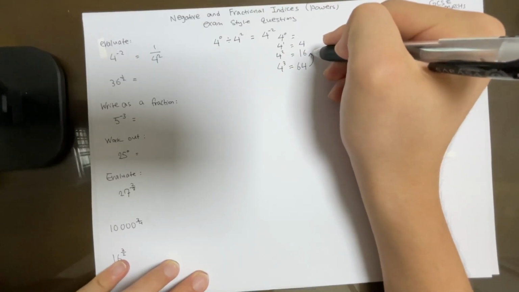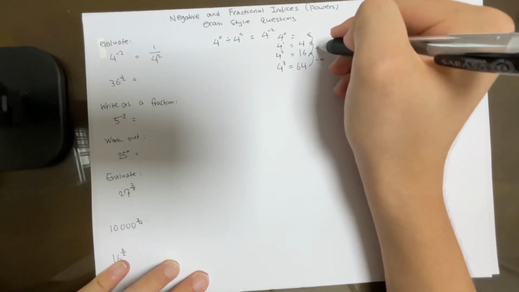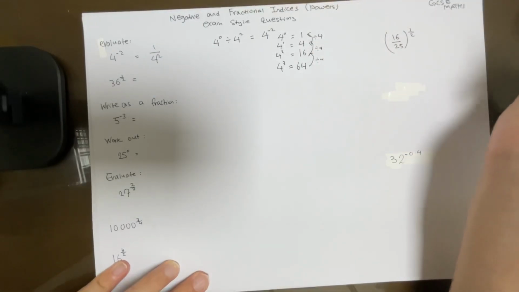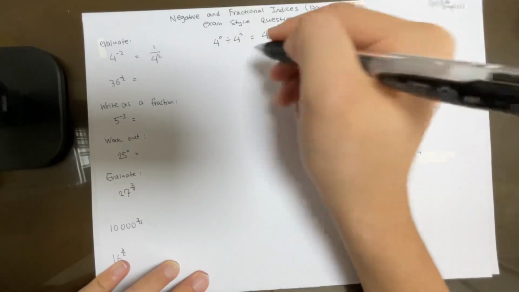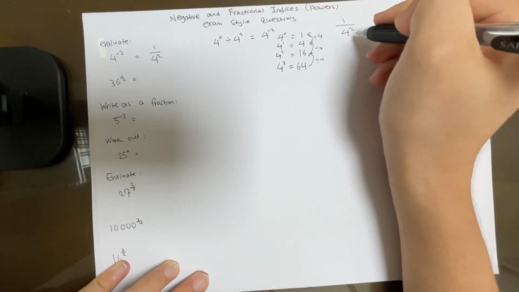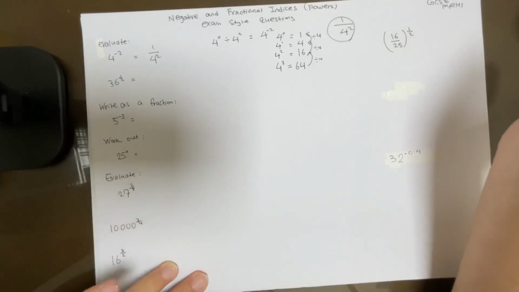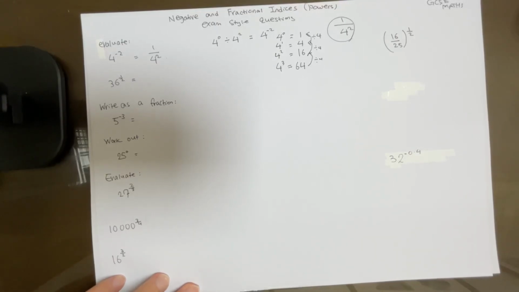Every time we went down the ladder, take a look: divide by 4, divide by 4, divide by 4. Same way, right? So it's 1. Anything to the power of 0 is 1. So 4 to the power of negative 2 is 1 divided by 4 squared. That is where this is coming from. I hope that helps you to understand it and make it stick to your head a bit better. Then let's take a look at fractional indices.